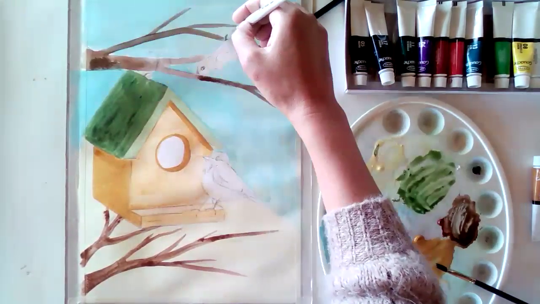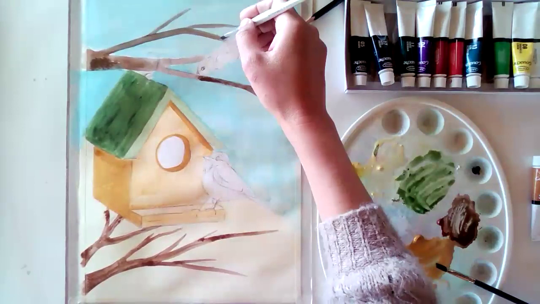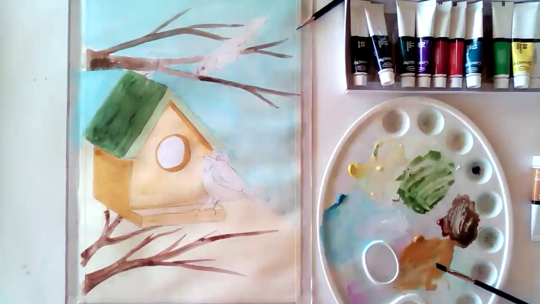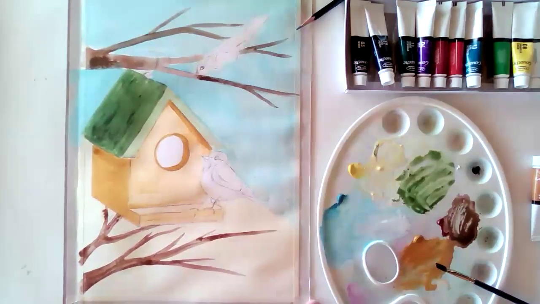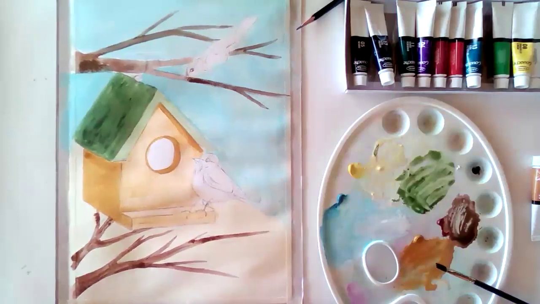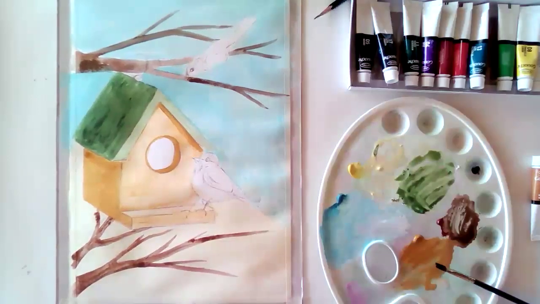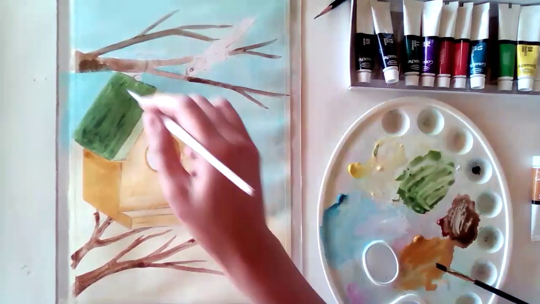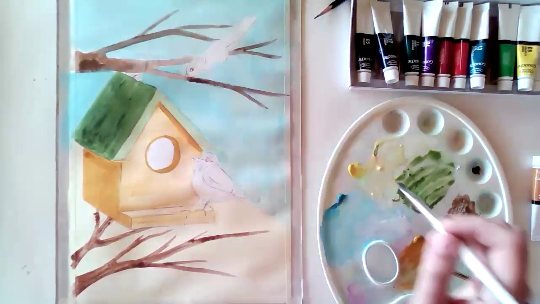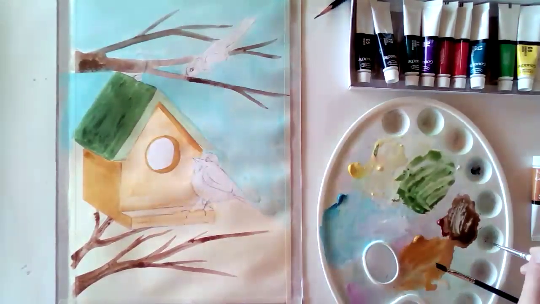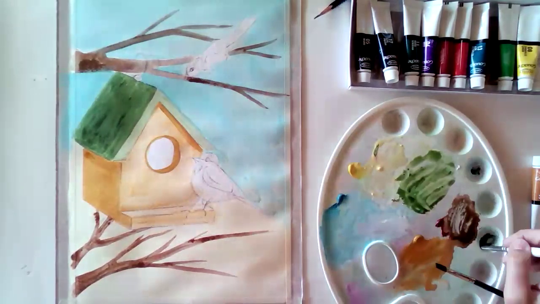So what I do, just go for branches as they are. And then I can go and do the one, what I told you to do, a bit darker side.